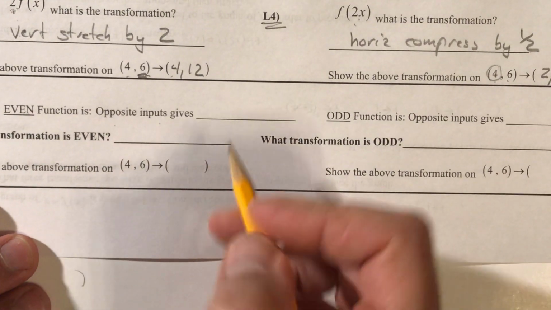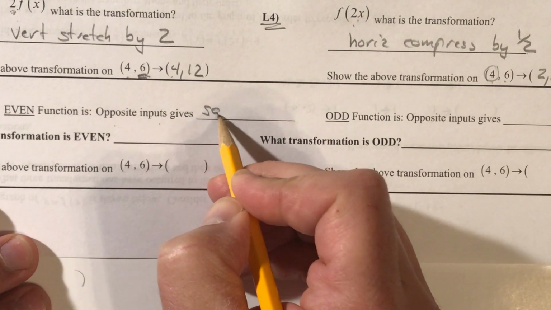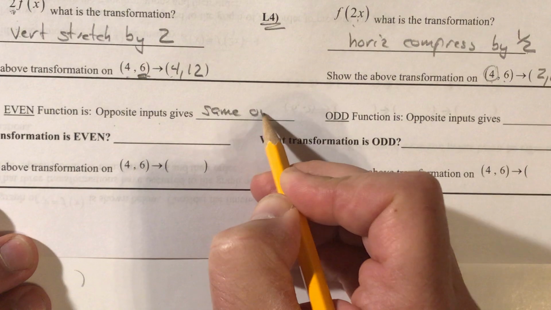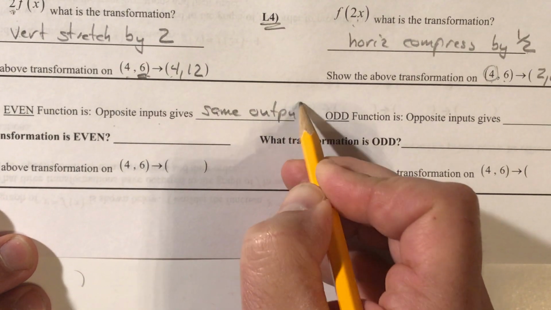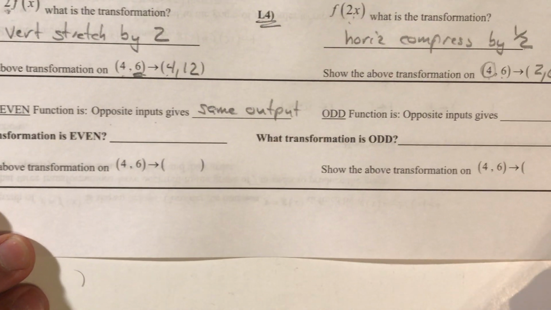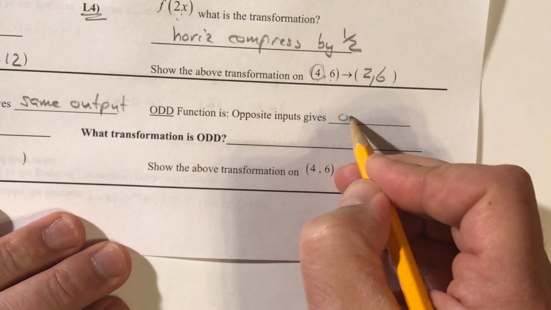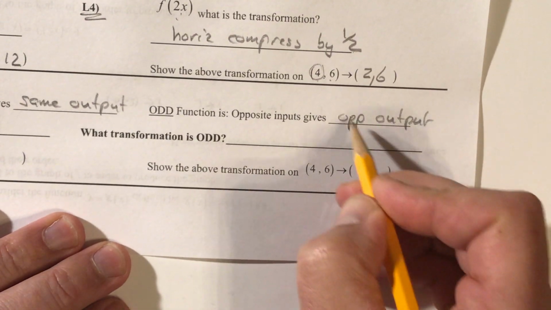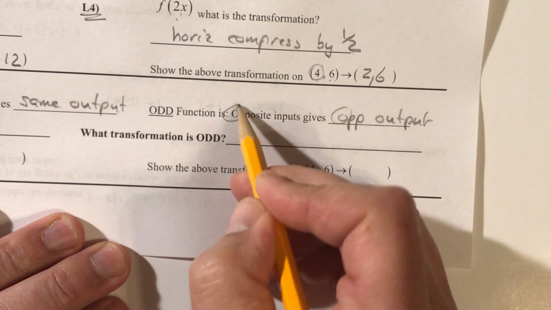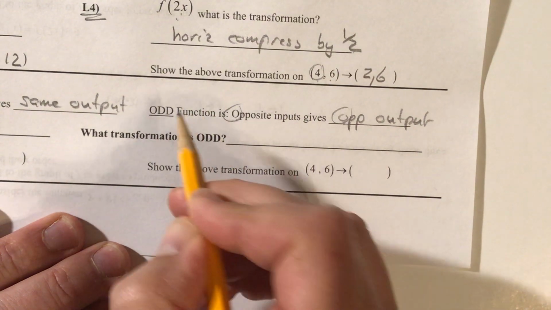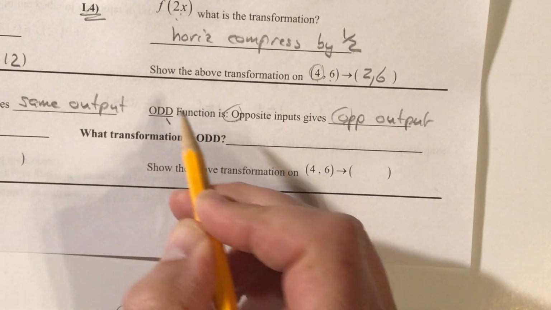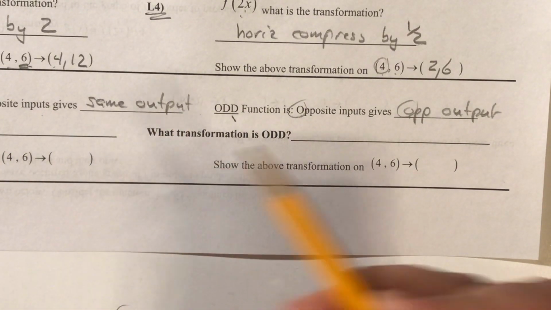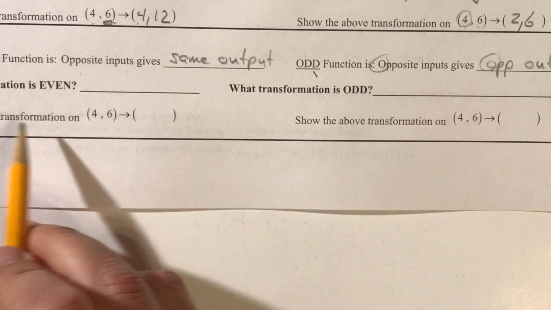Opposite input gives the same output. What's an odd function? Opposite input gives the opposite output. And I think I told you, you see a lot of O's. Opposite, opposite output, then you have an odd function. Opposite input gives you the same output, that's even function. I'm going to skip over this for a minute.